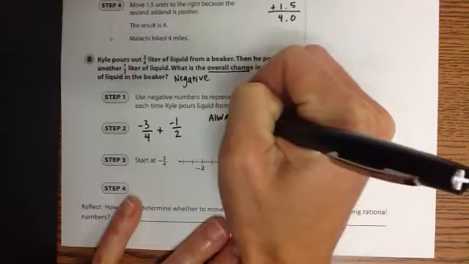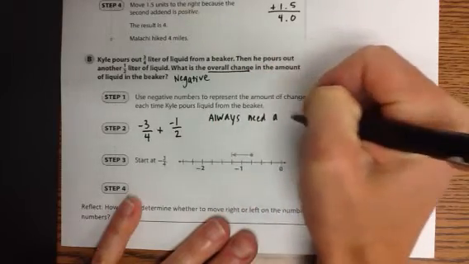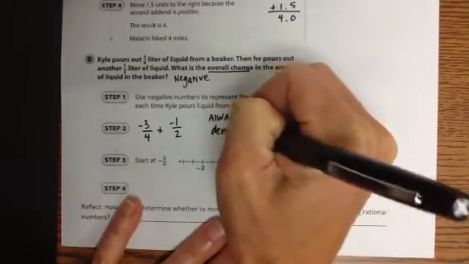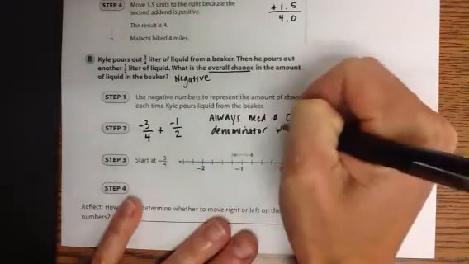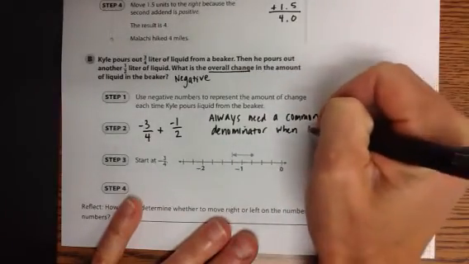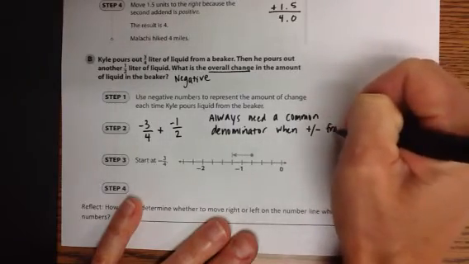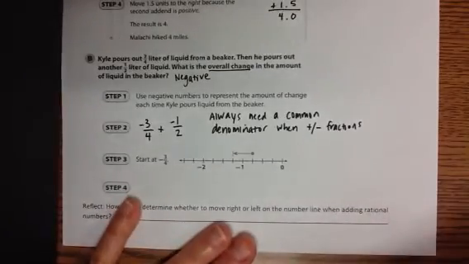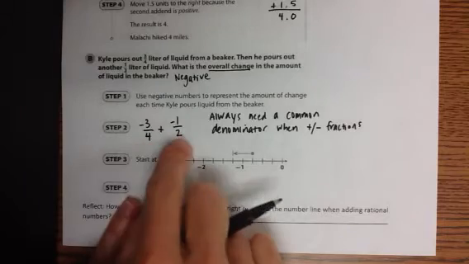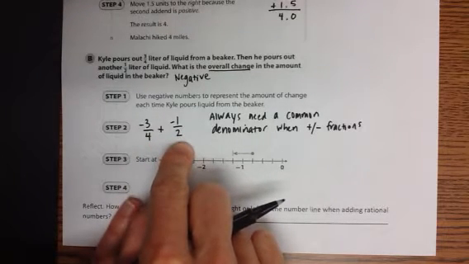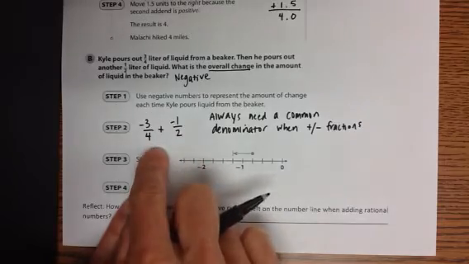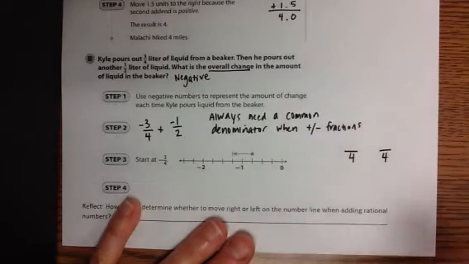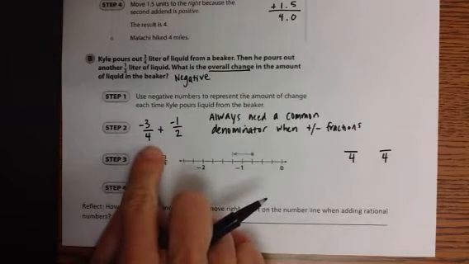You always need a common denominator when adding or subtracting fractions. You always need a common denominator when you're adding or subtracting fractions. Well, I need to look at these two numbers. I have a 4 and a 2, and I need to find a common denominator. Well, I know that 2 fits into 4, so my common denominator can be 4. And that's going to be the least common denominator.